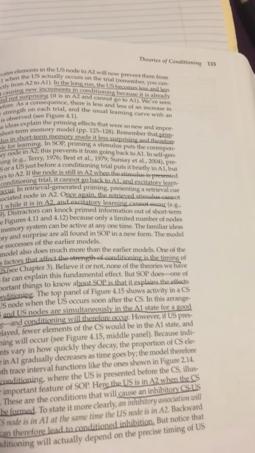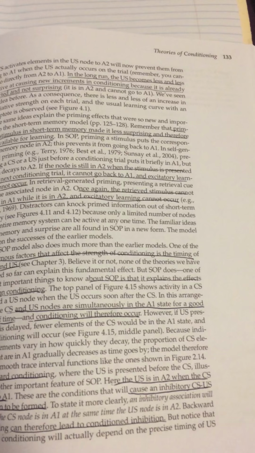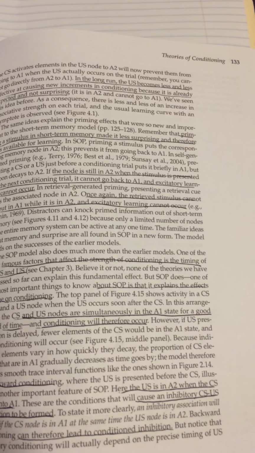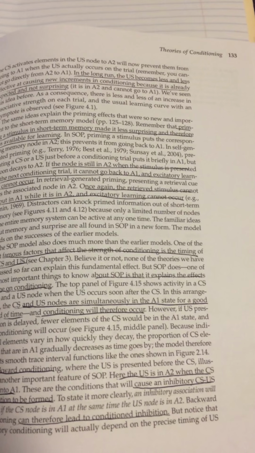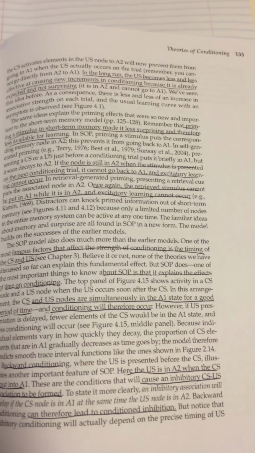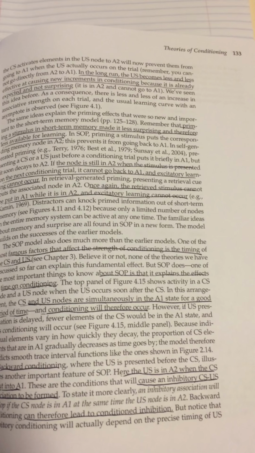He also explains backward conditioning. In this, the US is in A2 and the CS is in A1, leading to conditioned inhibition. But there cannot be a gap between them, otherwise the US will be inactivated before the CS is present and nothing will be learned.